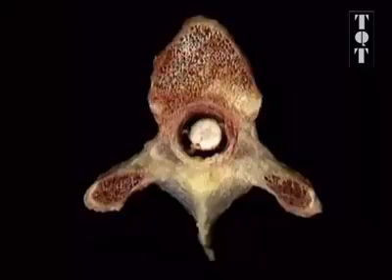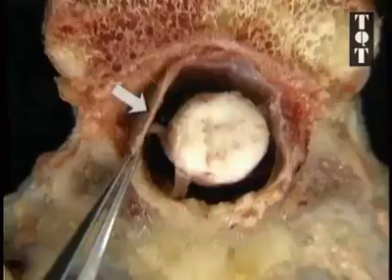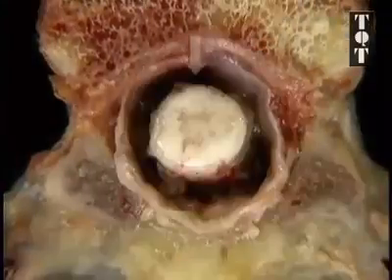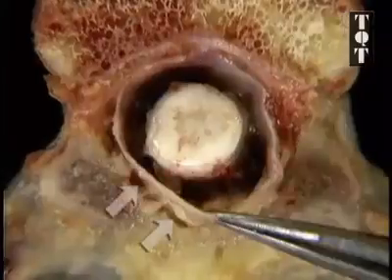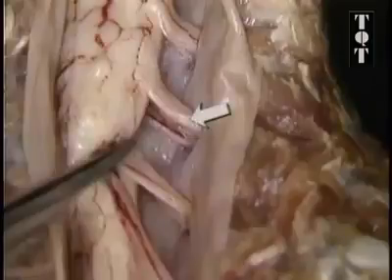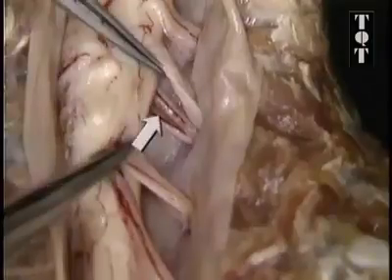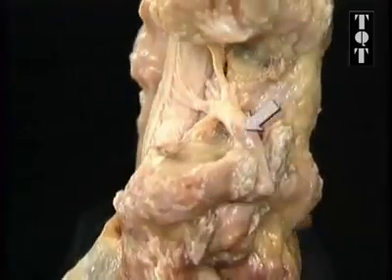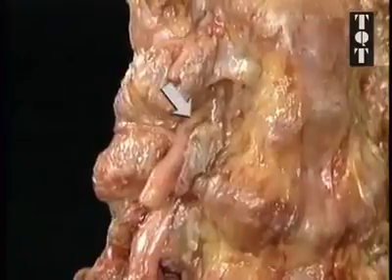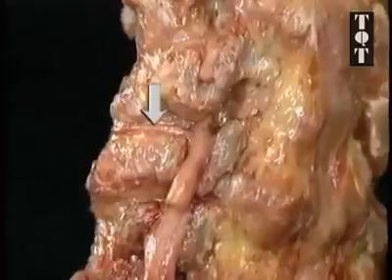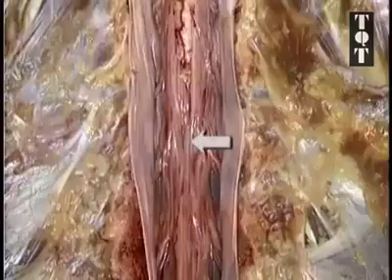Now, the features of the vertebral canal. Here's the spinal cord, the dura, the arachnoid, the pia, the subarachnoid space, the epidural space. Here are the dorsal filaments, the dorsal root, the ventral filaments, and the ventral root. Here's the dorsal root ganglion. Here's the spinal nerve, the anterior primary ramus, and the posterior primary ramus. Lastly, here's the cauda equina.